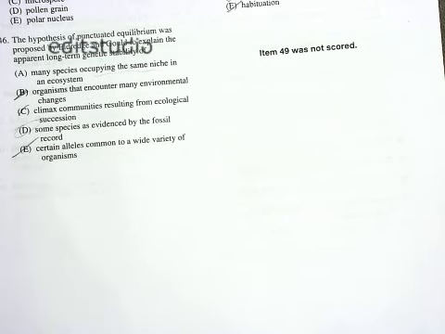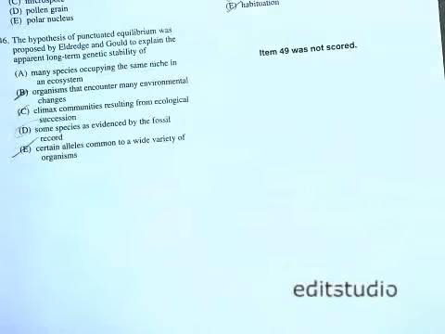The first cell of a sporophyte generation, 45 is not too bad. The first cell of a sporophyte is going to be a zygote. Baby zygote, 2N.